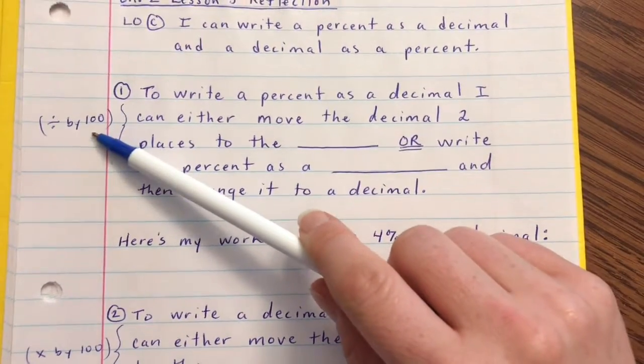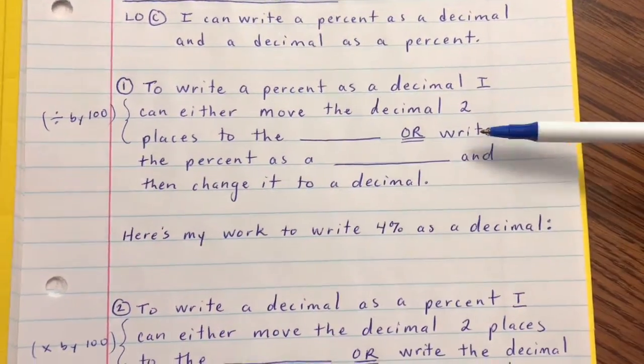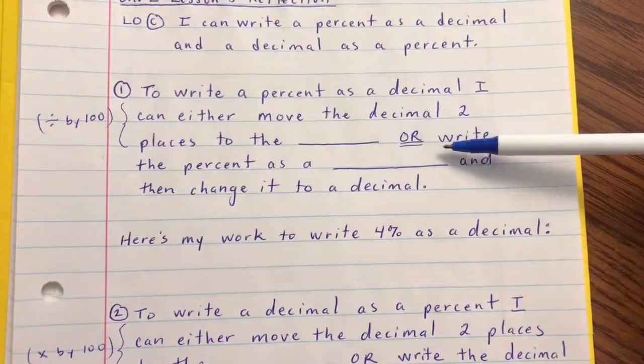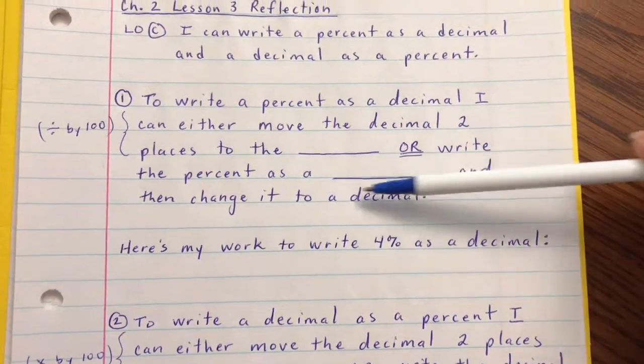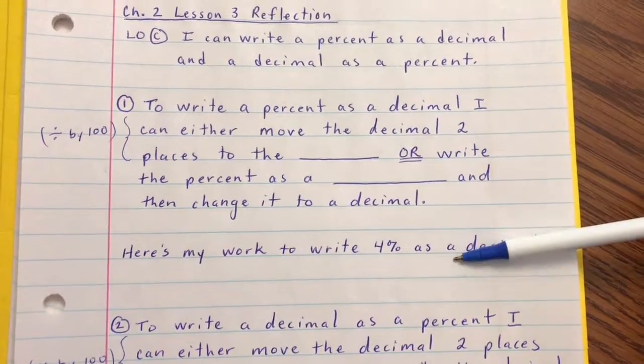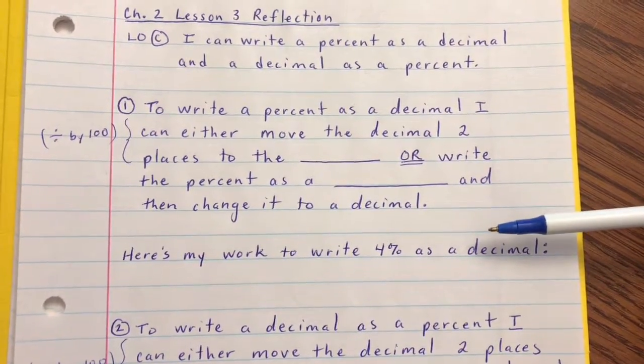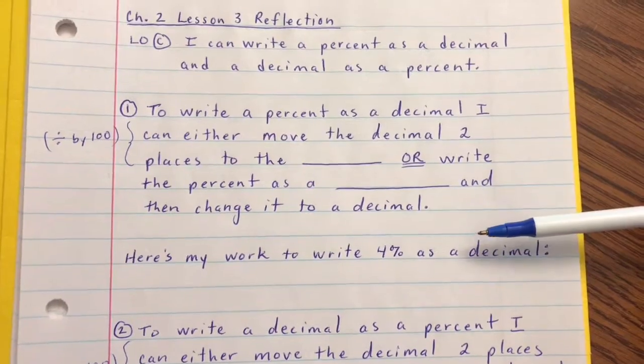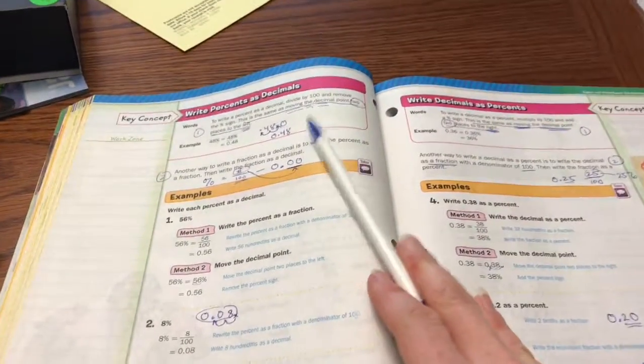Remember, it's like dividing by 100. Or write the percent as a what, and then change it to a decimal. And then pick one of those 2 methods to show your work for writing 4% as a decimal. If you need help, remember, page 110 is where it described the 2 methods.